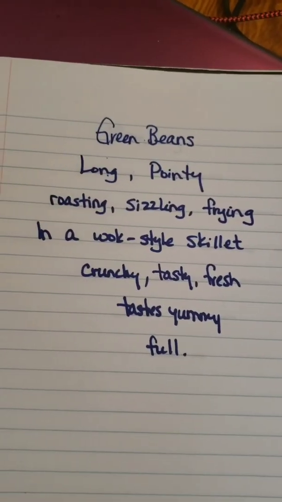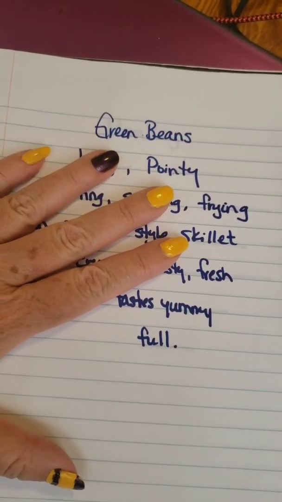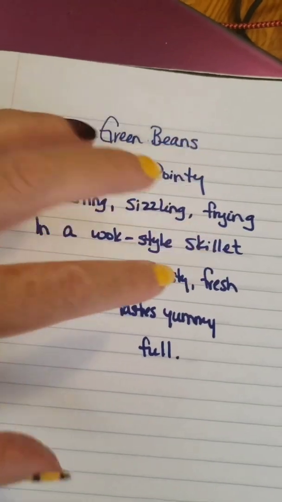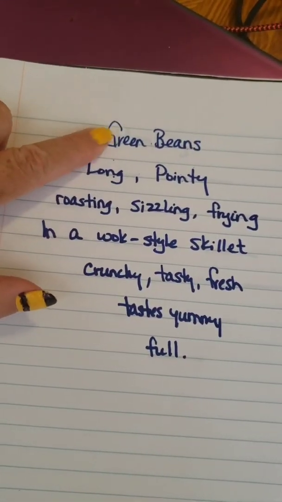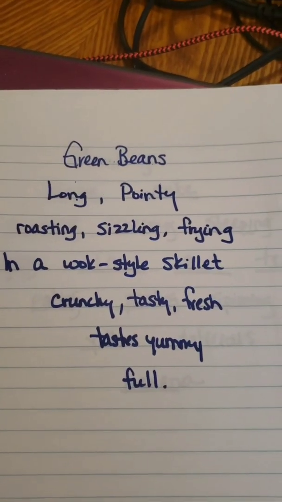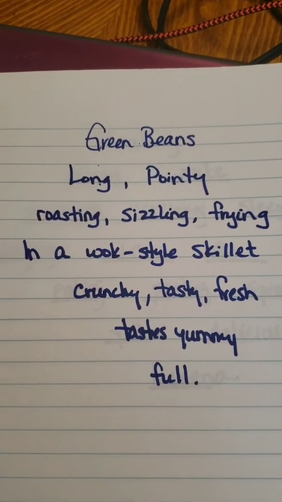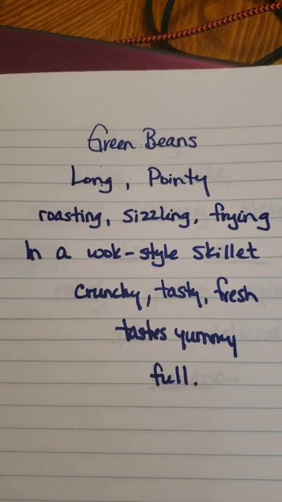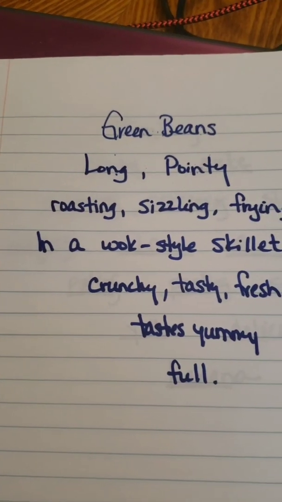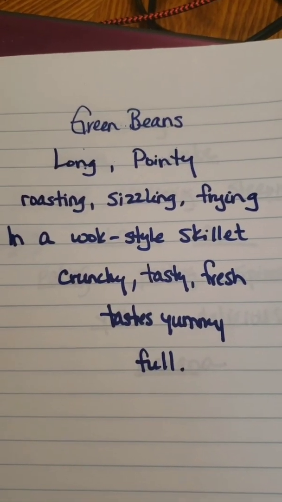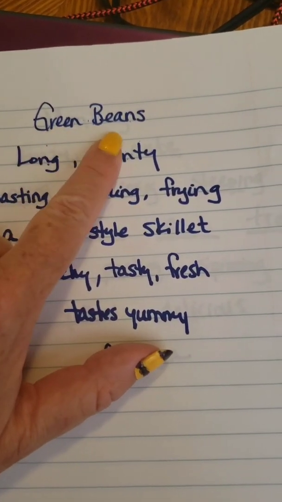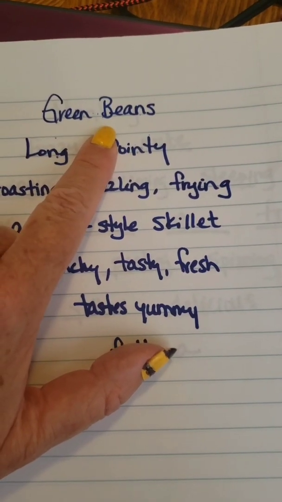This is a single theme Diamante poem because everything that's in the poem is related to the topic, the green beans. These poems are very simple. It's a good idea to put your ideas down first, and then you can go back with a thesaurus and improve your word choice after you get the general idea down. So the poem is green beans, and even though that's not one word, that's all right.